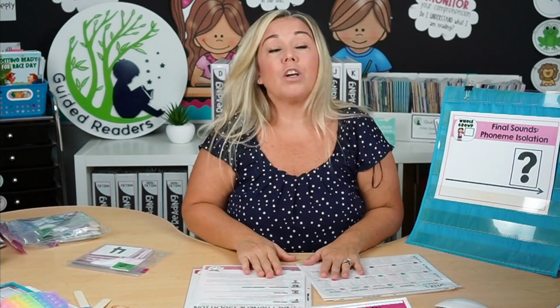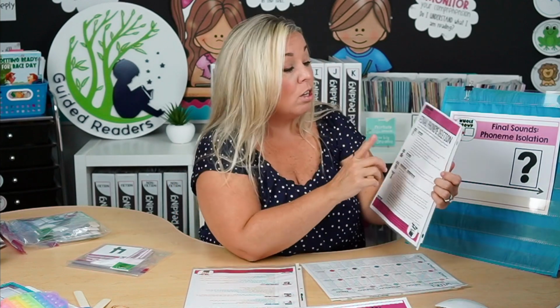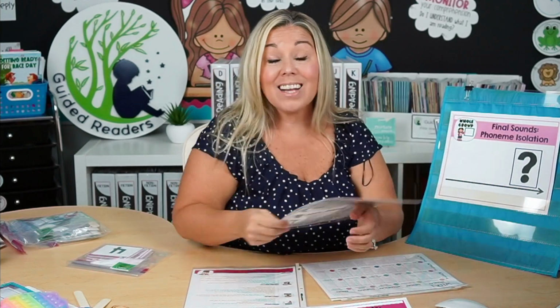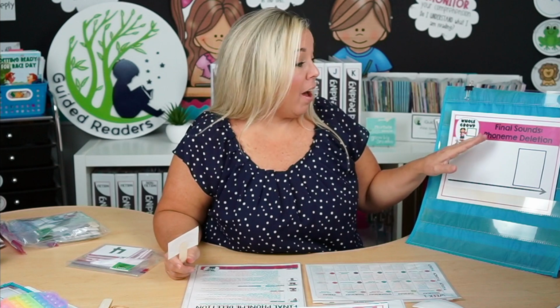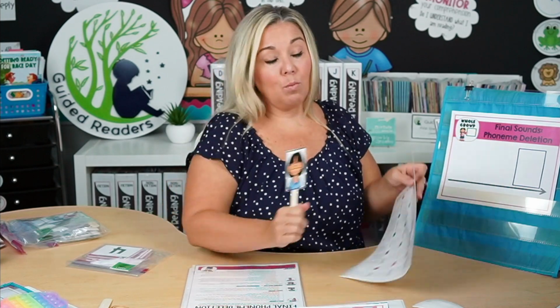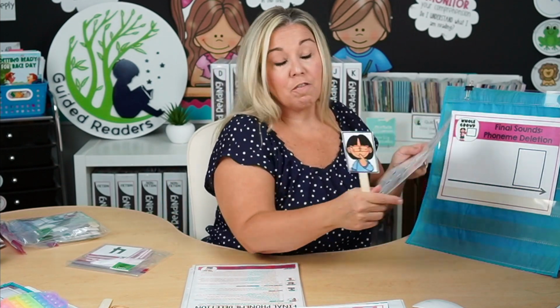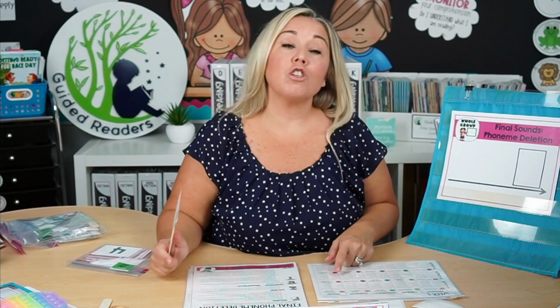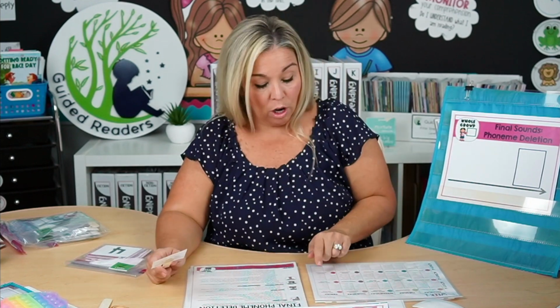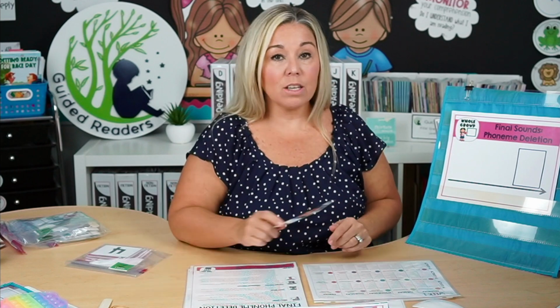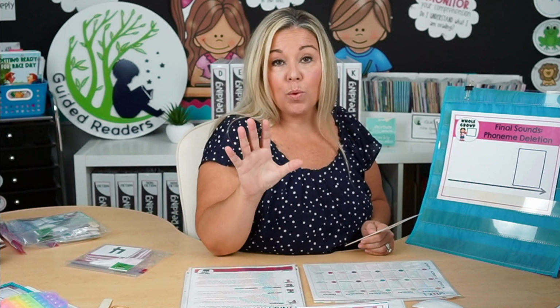The next skill we're going to focus on is Final Phoneme Deletion. Okay, so for Final Phoneme Deletion, again, we provide you all of the words that you need for Final Phoneme Deletion. And the first word that we're going to focus on is the word mass. So this is how we do this skill.